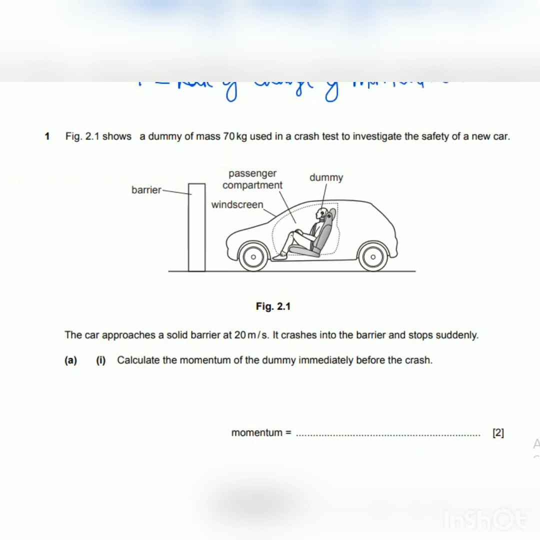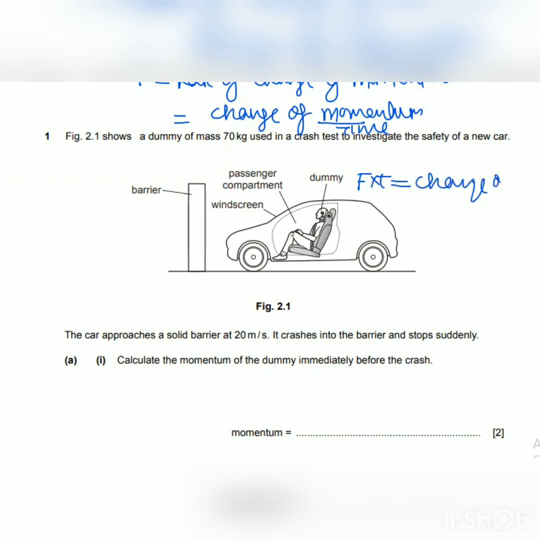Now this means change of momentum divided by time. Okay. Now this can be written as force into time is equal to change of momentum.